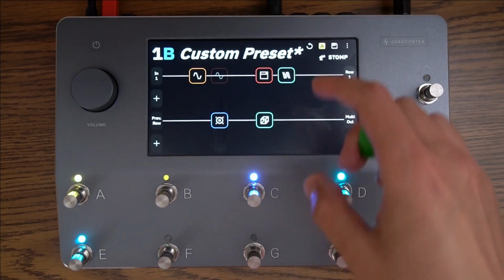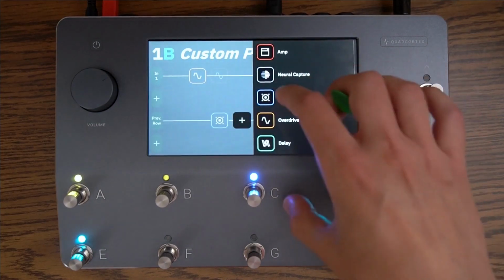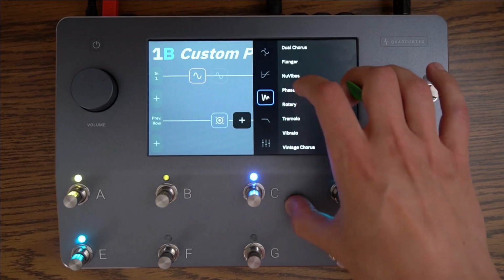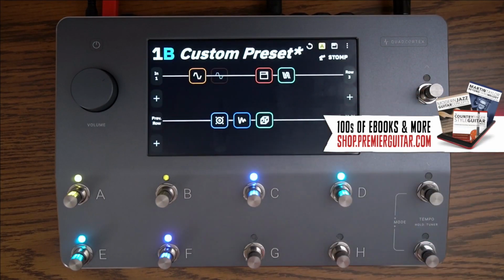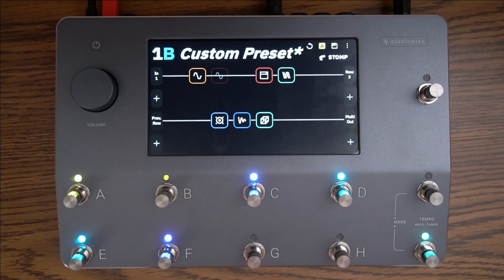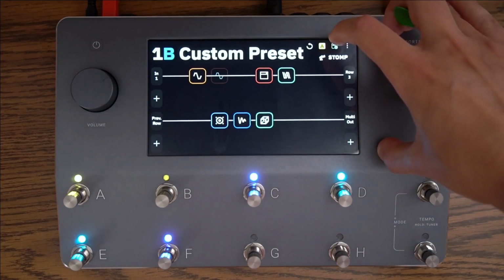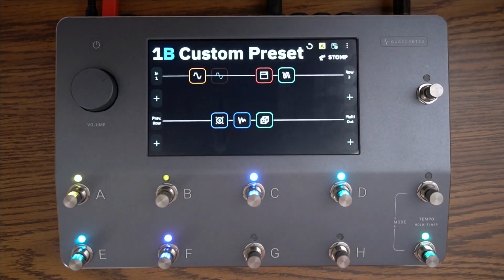And now, for example, let's add a tremolo in here. And then when we're done, we can just save it, and it shows that that is saved.